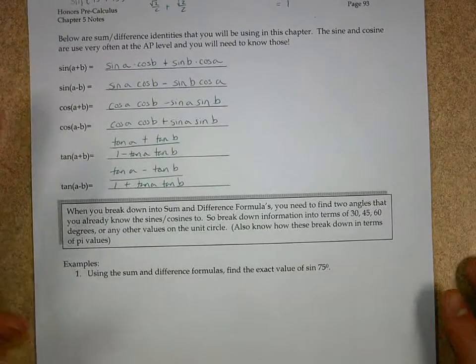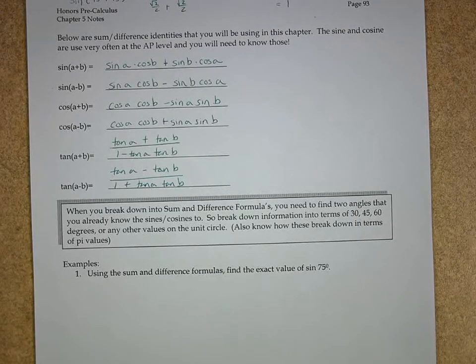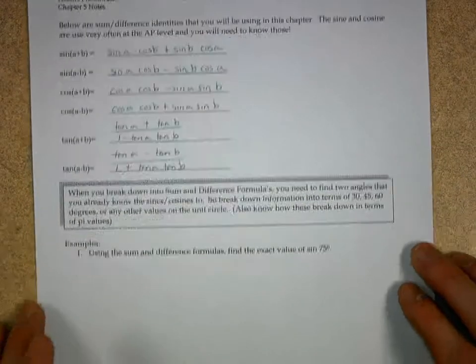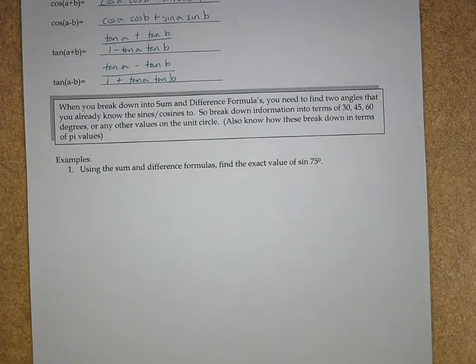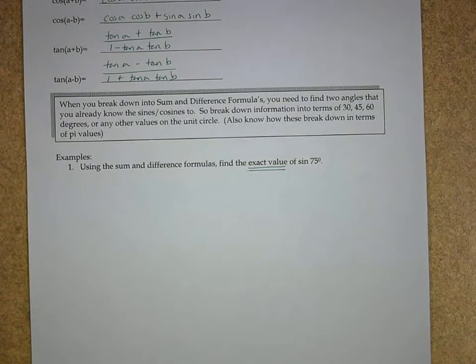So what we're going to do first is break down our sum and difference identities into those two separate angles. So if I were to have the cosine of 60, maybe that could be the cosine of 30 plus the cosine of 30. Or if I would have the cosine of 70, maybe that would be the cosine of 40 plus the cosine of 30. So I've got to break down my angle into two separate angles. So that's what we're going to start with here. Using the sum and difference formulas, find the exact value of the sine of 75 degrees.